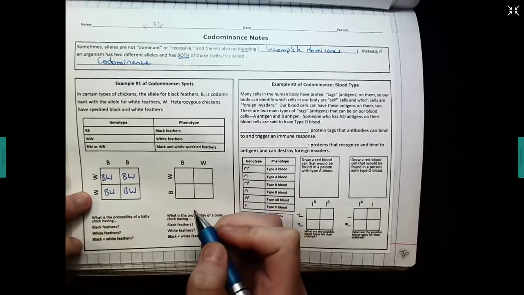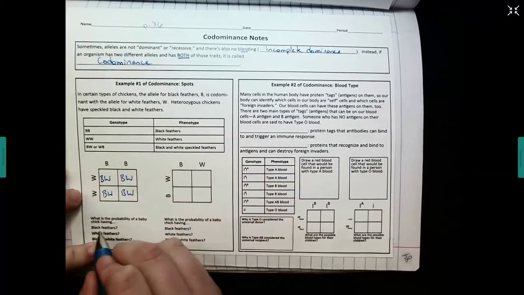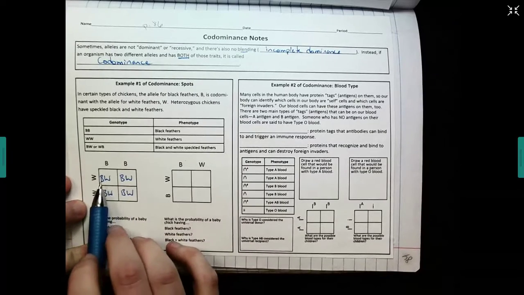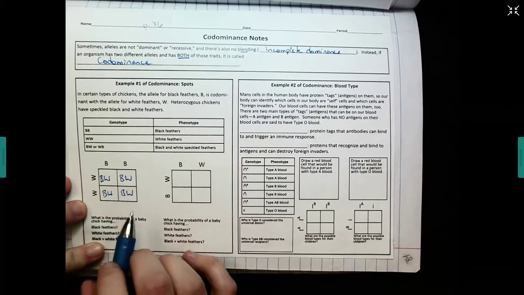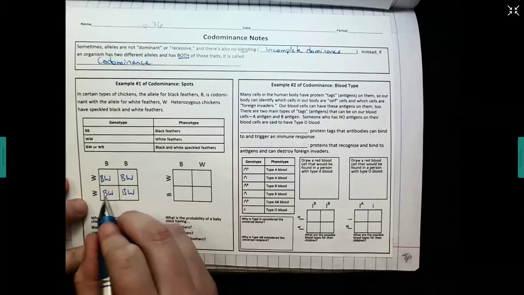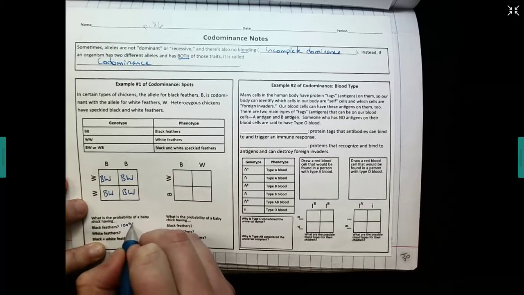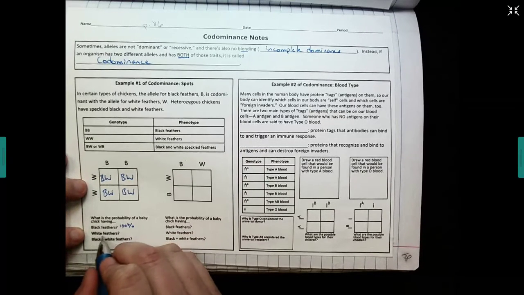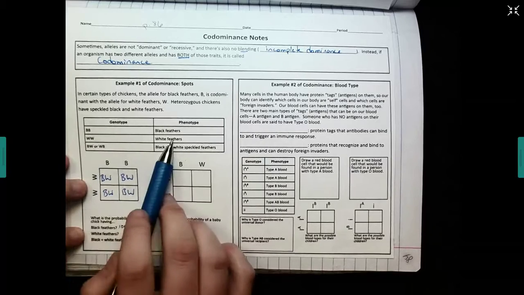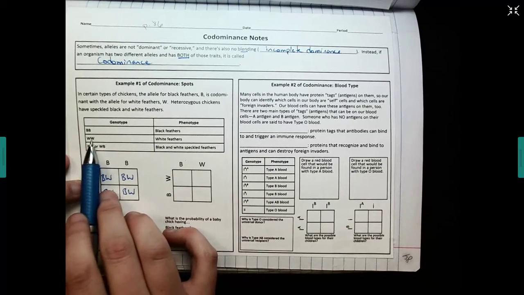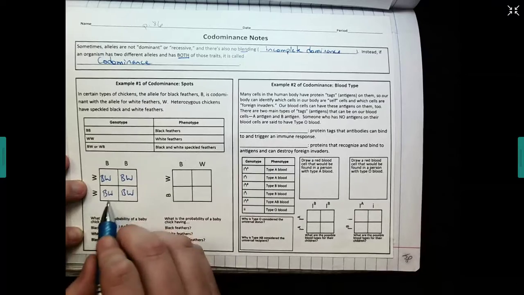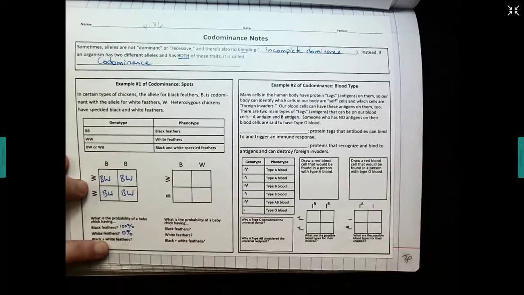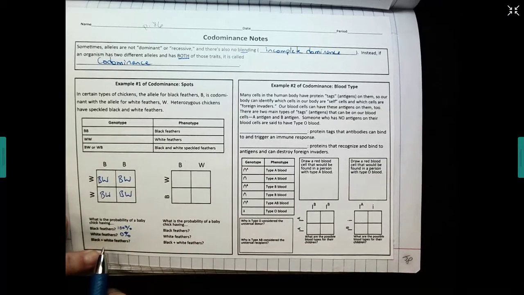There we go. So what is the probability of a baby chick having black feathers? Well, I only need one version of the allele to have black feathers, and I see that in all four boxes. So I would say there's a 100% chance of that happening. And then what's the probability of white feathers? Well, in order to have white feathers, I would need two copies of that allele. That did not happen at all, so 0%. And then black and white feathers.